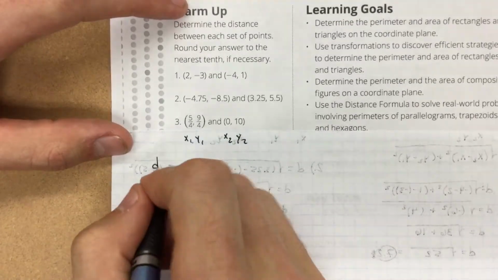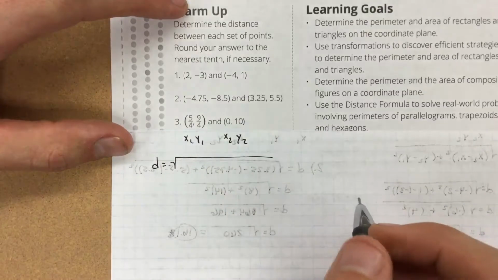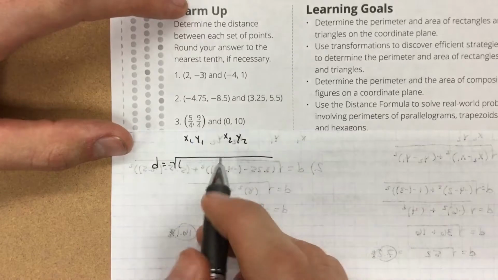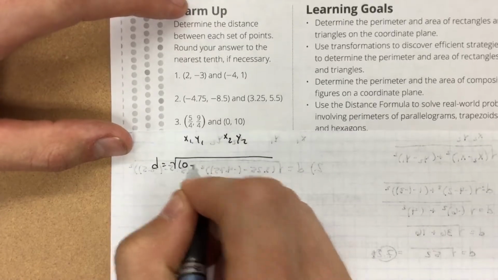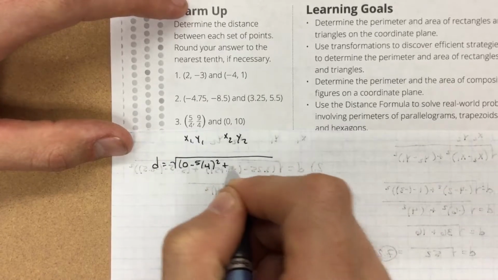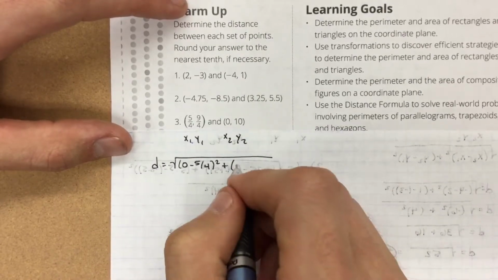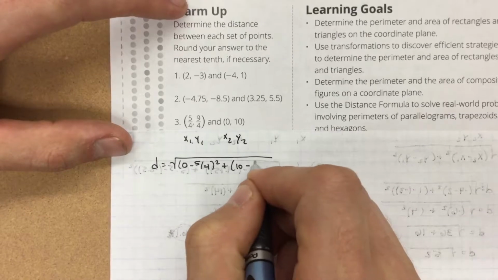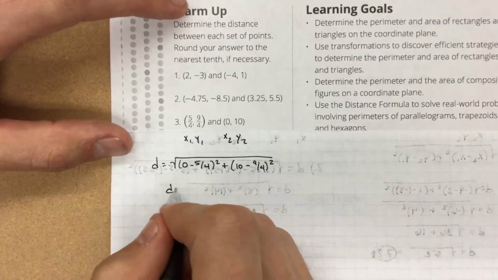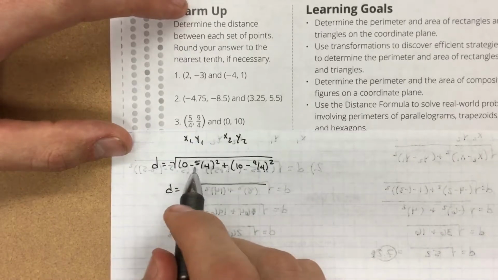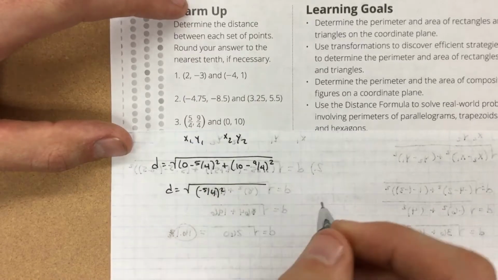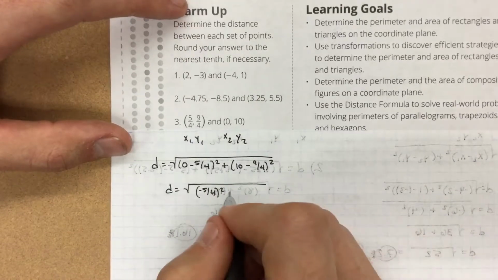So my distance here, again, is going to be equal to this long square root symbol. I'm going to do x2 minus x1 in my first parentheses, so x2 is 0, minus x1, which is 5/4, all of that squared, plus y2 minus y1, which is 10 minus 9/4, all of that squared. Okay, so now dropping down a line, 0 minus 5/4 is just negative 5/4. Have all of that in some parentheses. We're going to need to square it in a second.